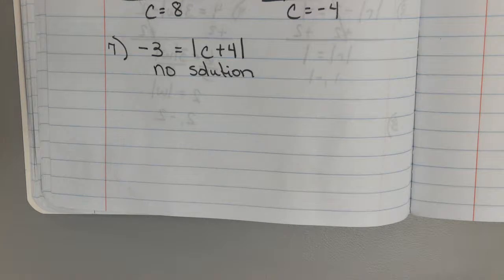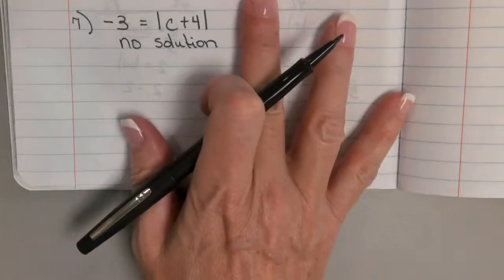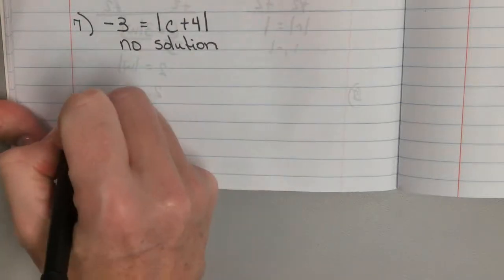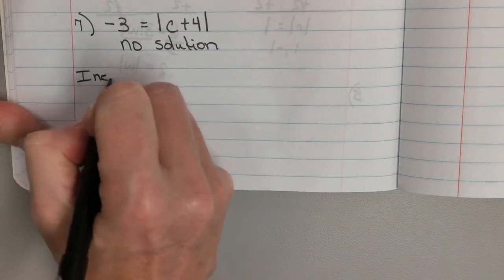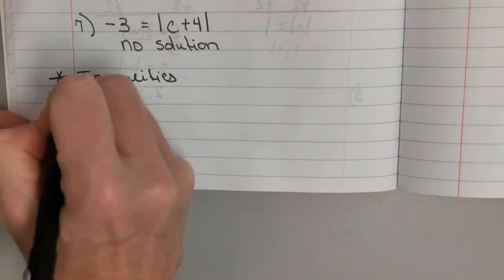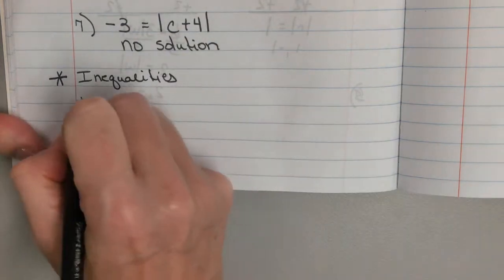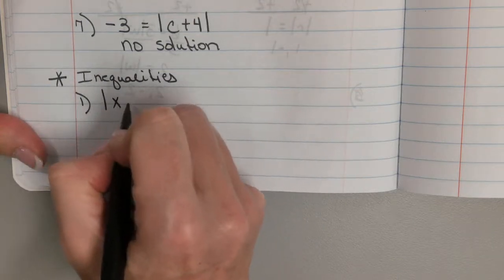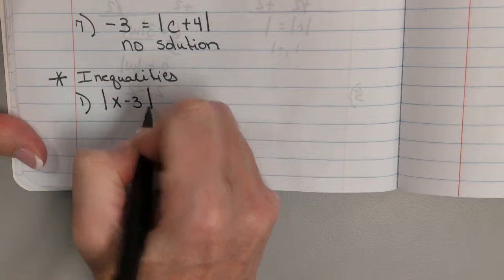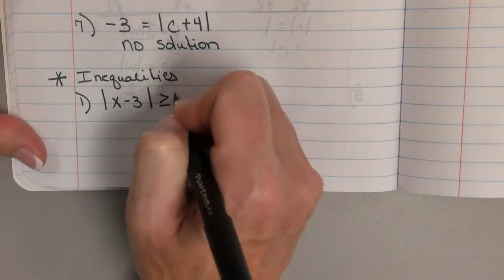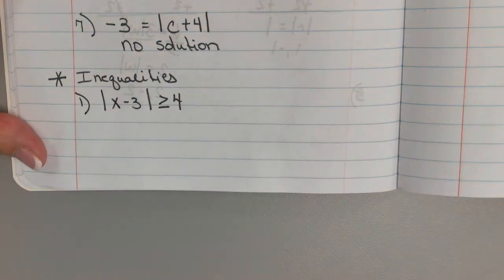Okay. All right, now let's look at if we have, let's put some inequalities in there. So let's say I've got, let's do the absolute value of x minus 3 greater than or equal to 4.